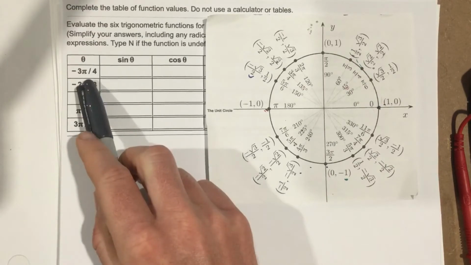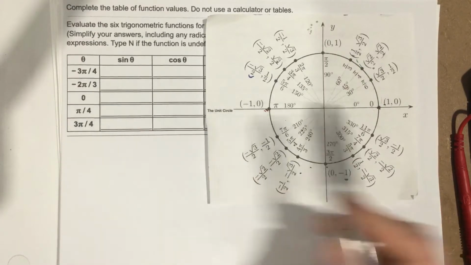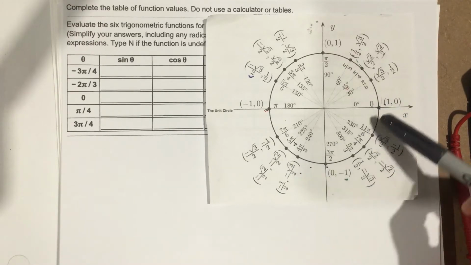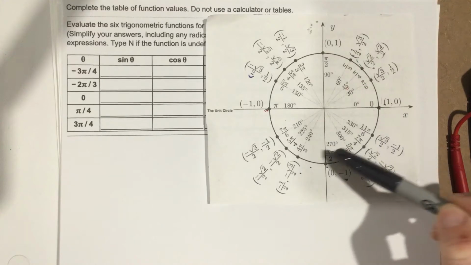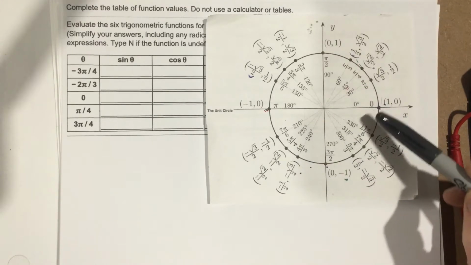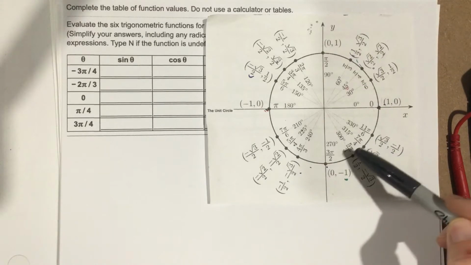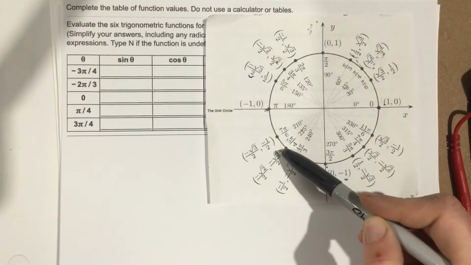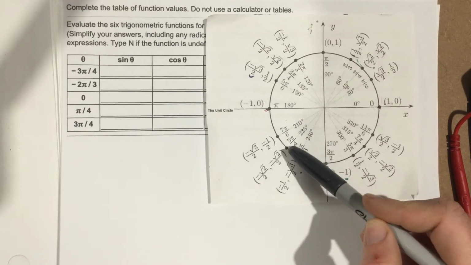So negative 3 pi over 4, where does that take you on the unit circle? Well, if I start going around negatively, that would be clockwise. So I'm going to go pi over 4, 2 pi over 4. Now remember, it's negative 2 pi over 4. And then a negative 3 pi over 4. So negative 3 pi over 4 is the same as 5 pi over 4.